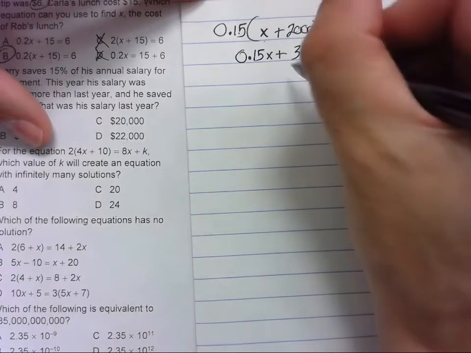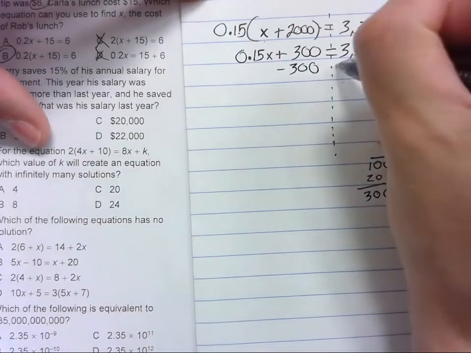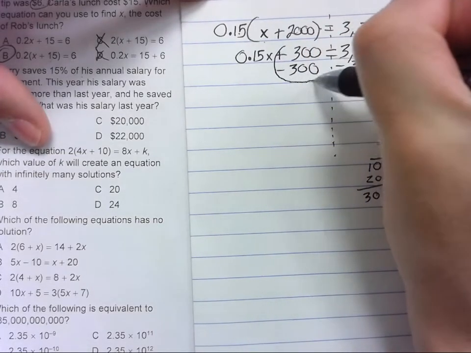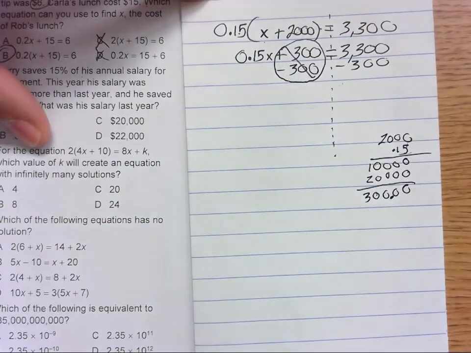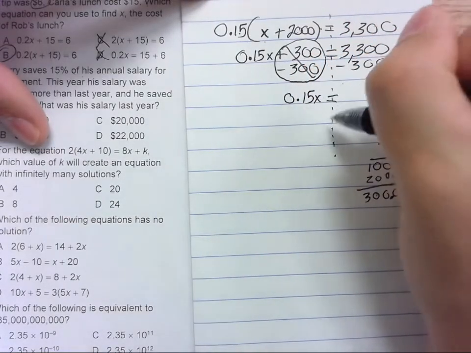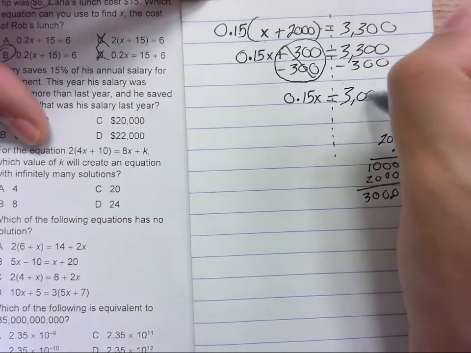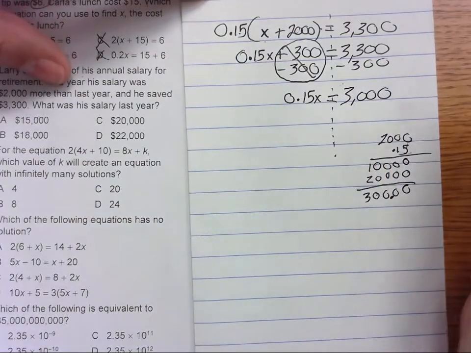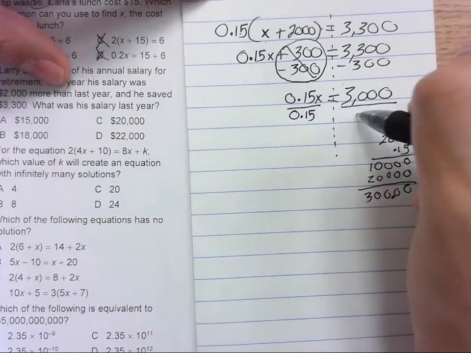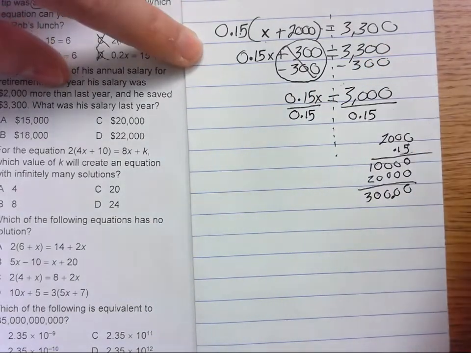Now we would need to subtract 300. That would give us a zero pair. Bring everything straight down. 1500ths x equals 3,000. We need to divide by 1500ths, divide by 1500ths.